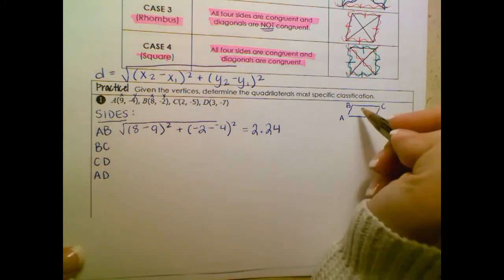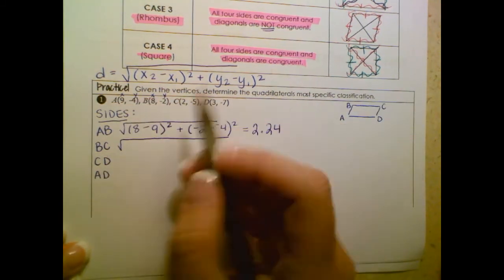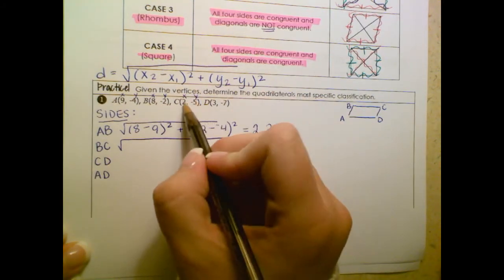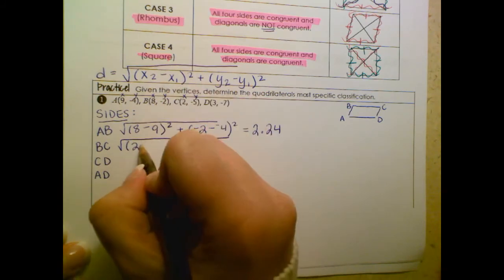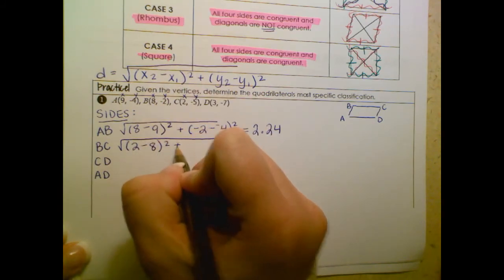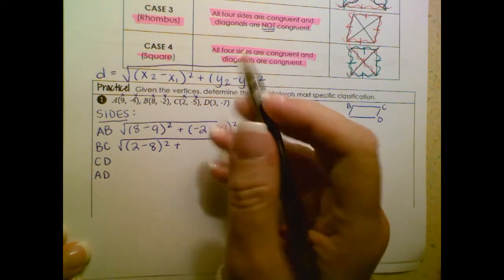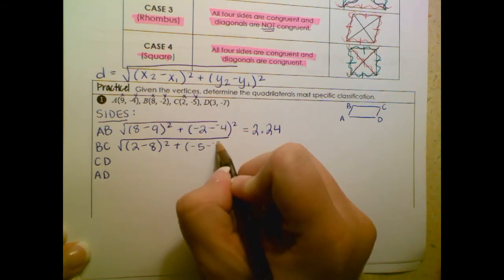Now we're going to do the same thing with BC. So from B to C, here's my X, here's my Y. Second X is 2. First X is 8. Second Y is -5. First Y is -2.